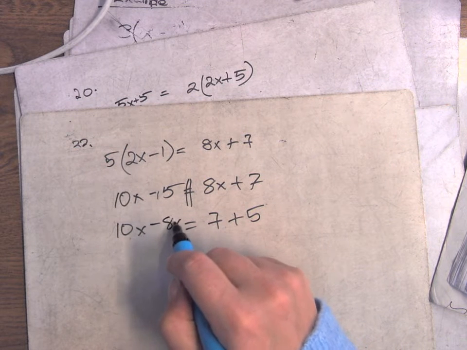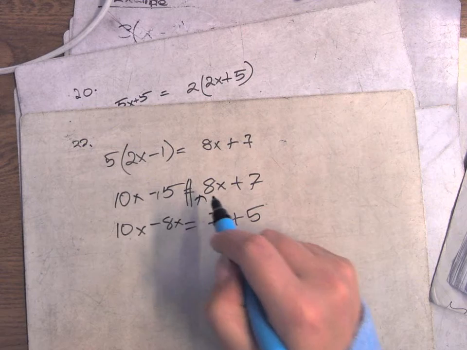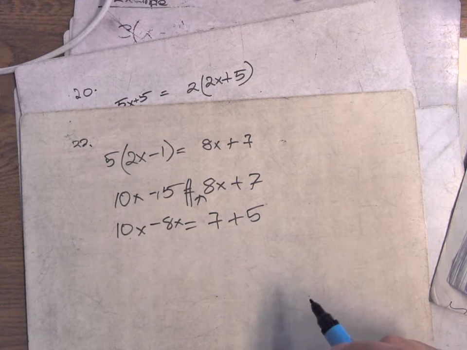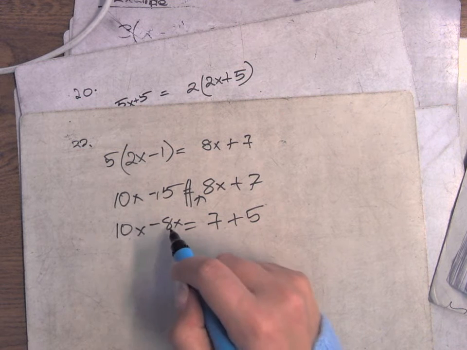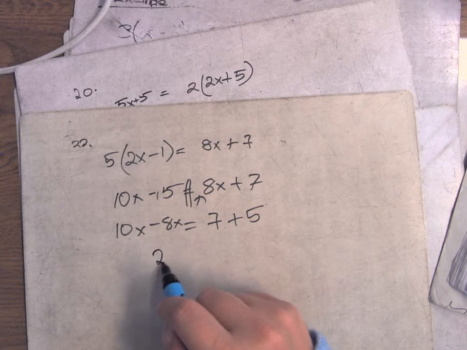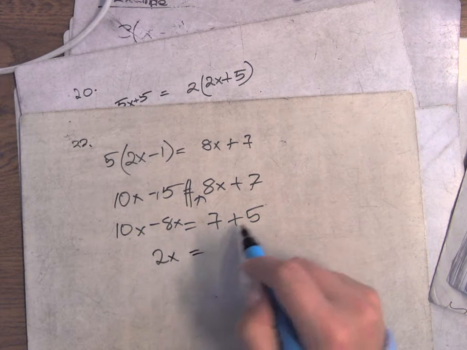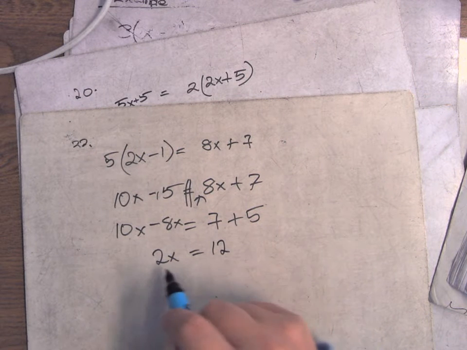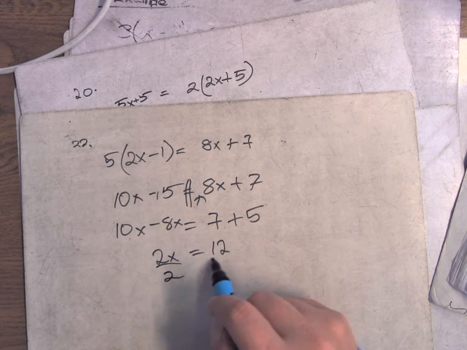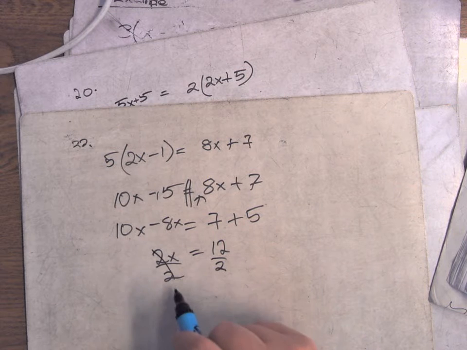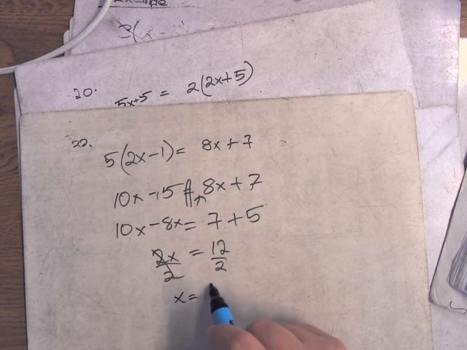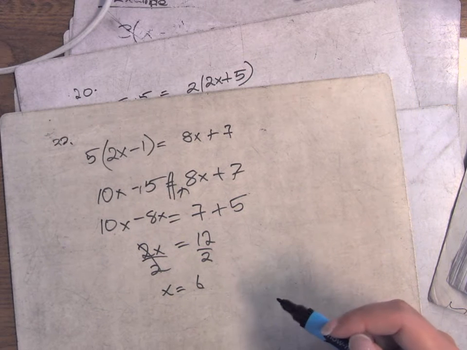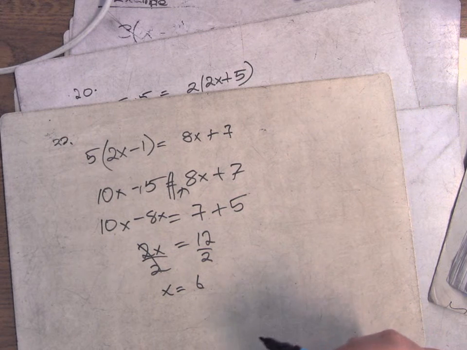Again, there's no sign there with the 8x. There's nothing written there, so that means it's a plus. So when you bring it over, it's a minus. So what's 10x take away 8x? 2x, and 7 plus 5 makes 12. What will I divide each side by? 2. So divide by 2, and you get x is equal to 12 divided by 2 is 6. Is that right? Okay.